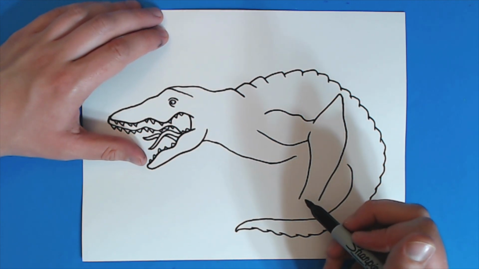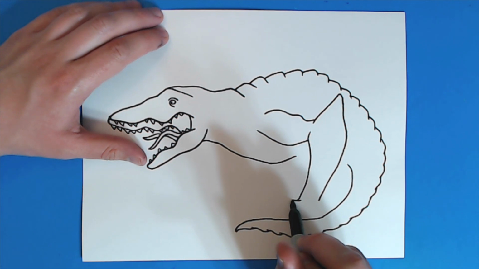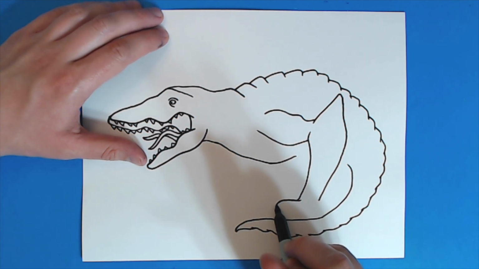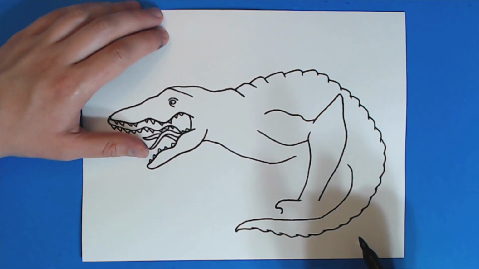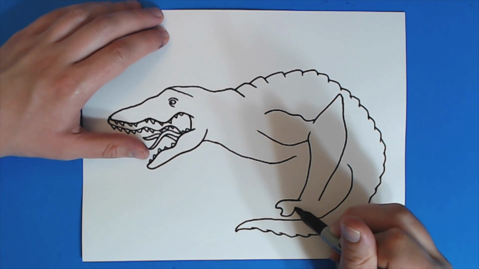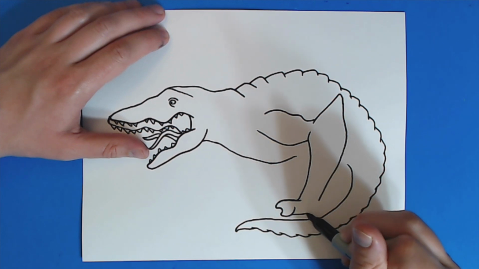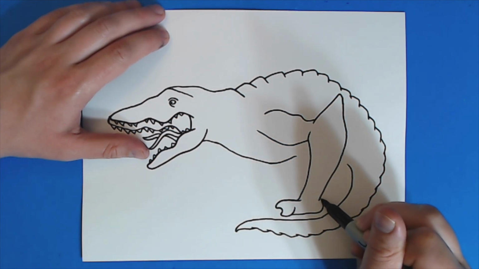Now, starting right here, I'm going to begin his foot. So I'm going to draw a line that goes up, and then it's going to kind of curve in and make a little indentation there. And then I'm going to draw a little line that curves up. Then I'm going to make a line that just kind of comes back here and rounds off for the foot.